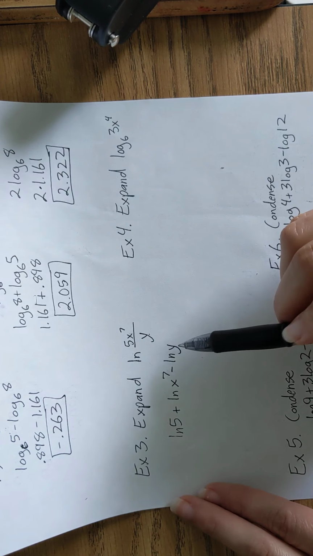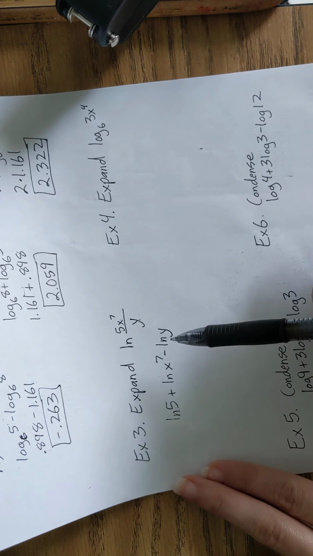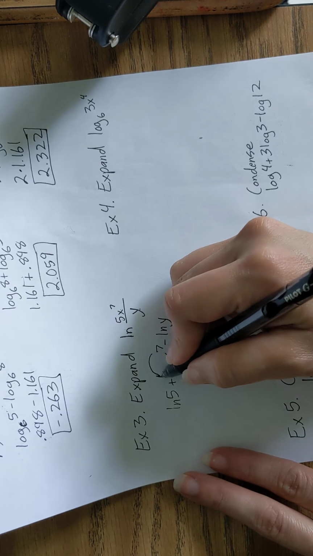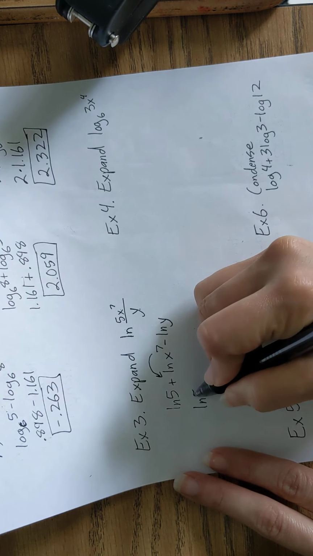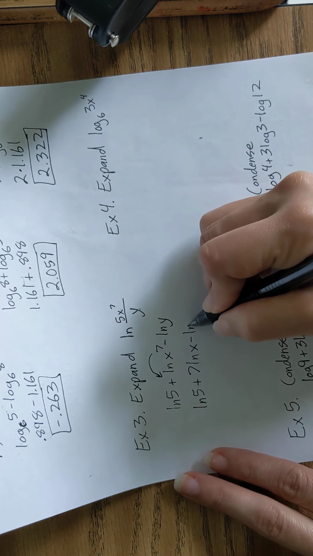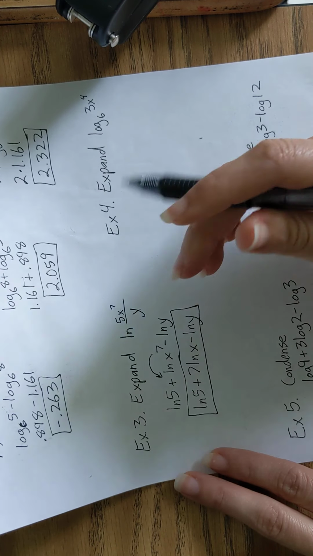Okay, so from here, I'm going to see if I can do anything else to it, expand it any more. I can, because if I have a power, I can put that in the front, right? So that's what I'm going to do. I'm going to bring the 7 into the front. So this is going to become ln 5 plus 7 ln x minus ln y. And that is my final answer because I can't do any more to this.